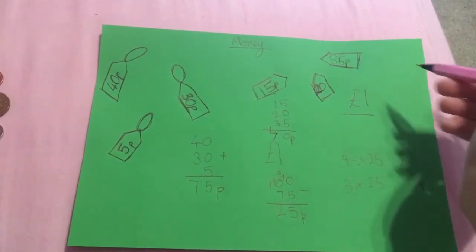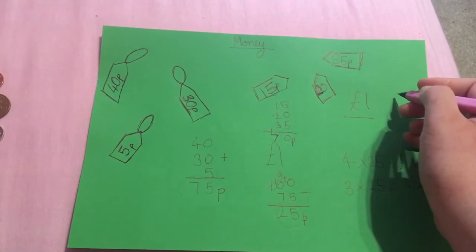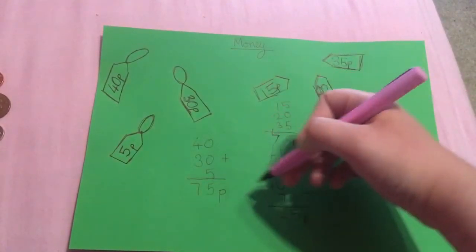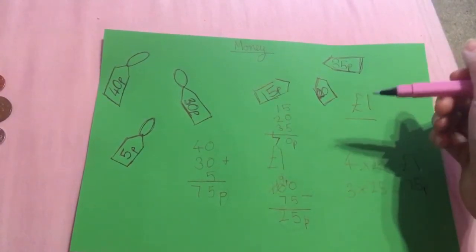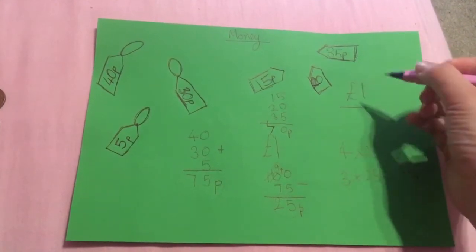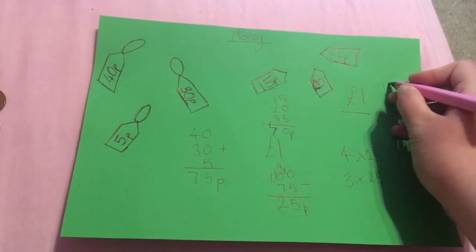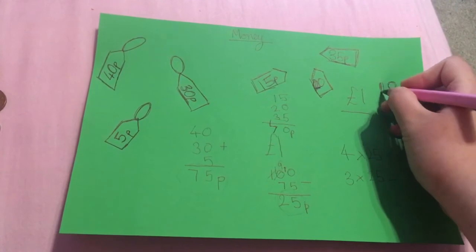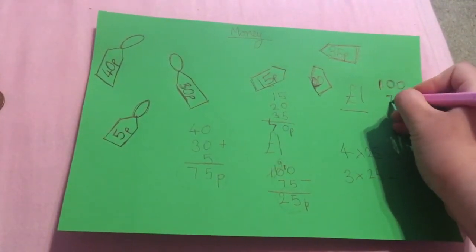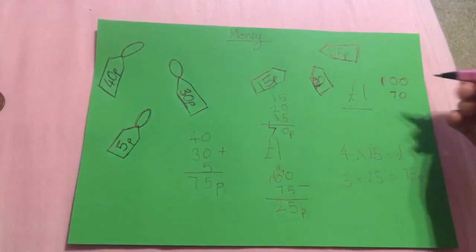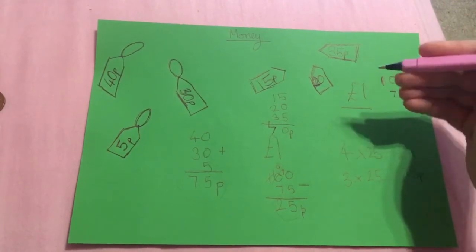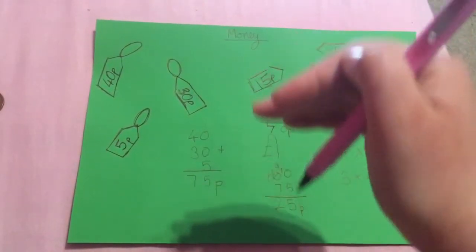Now I need to work out how much that is to take away from £1. So I'm going to do this slightly differently. I'm not going to do it as a column subtraction this time, because this is actually in my 10 times table, and so is 100. So let's draw out 100 over here, and then I've got 70. So I know that they're both in the 10 times table. So this time I'm going to do my 10 times table, but backwards.